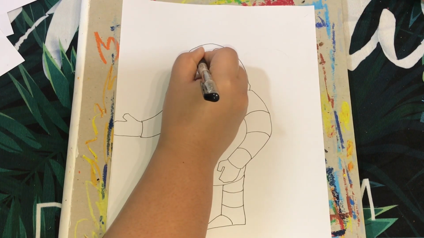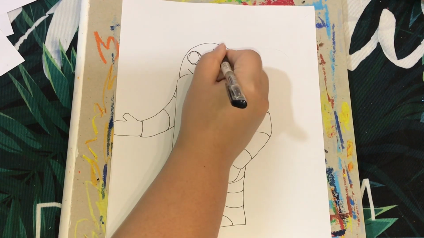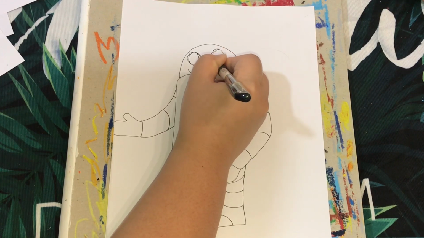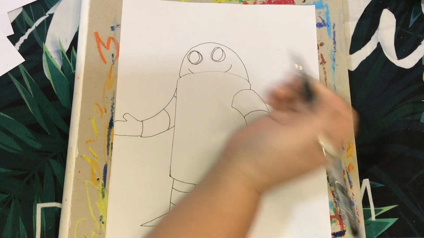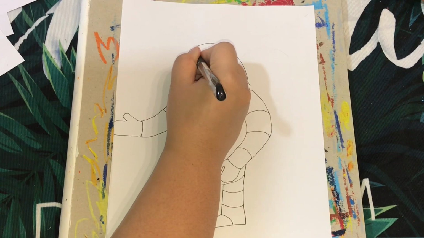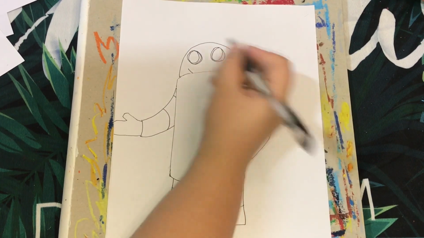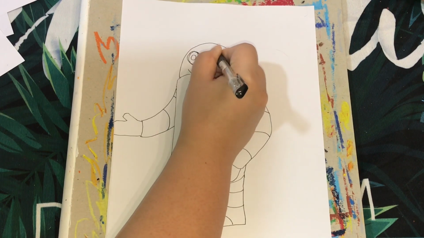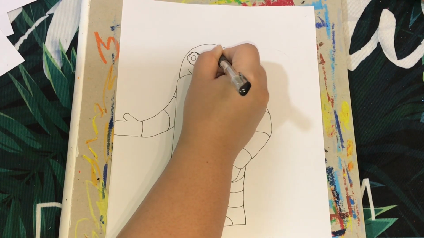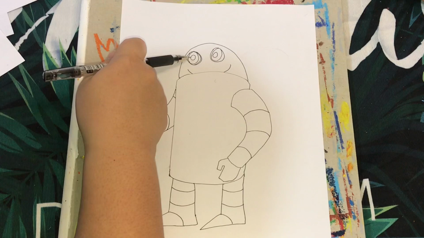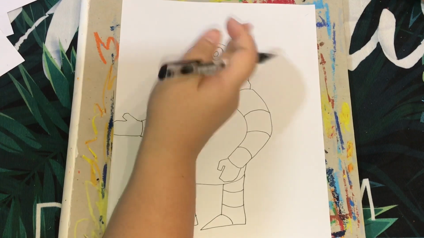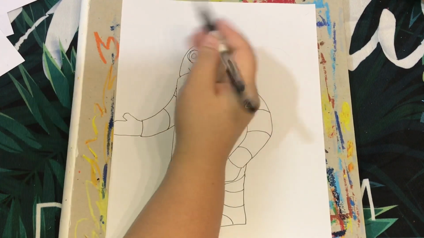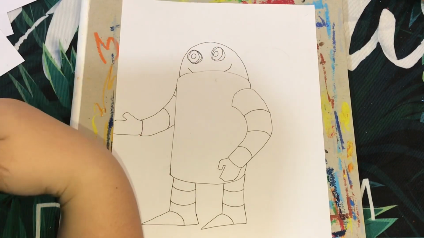Give it a circle. Yeah. Okay, so the small circle is this way a bit. You draw it a bit to the left.